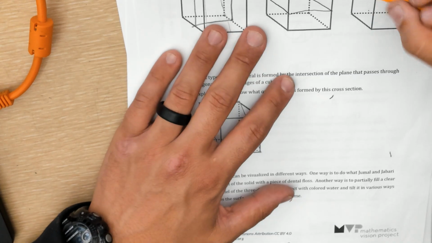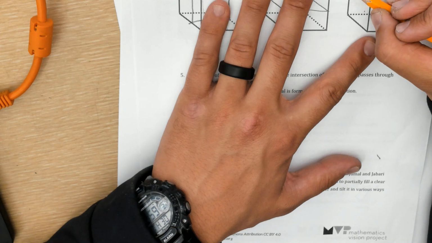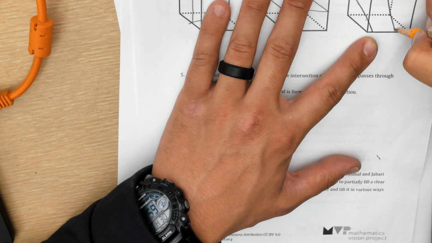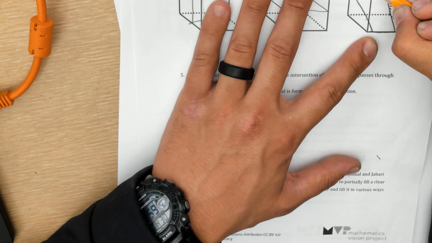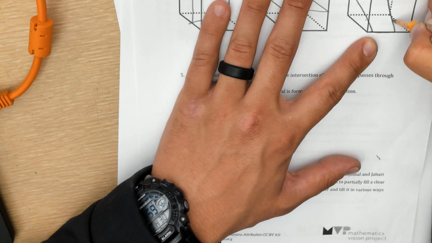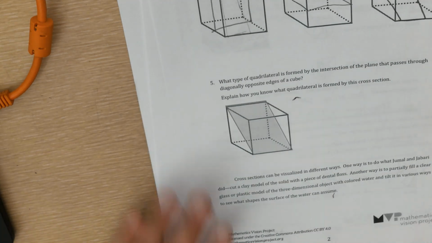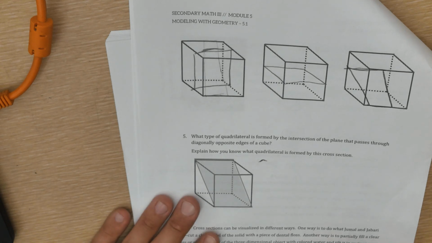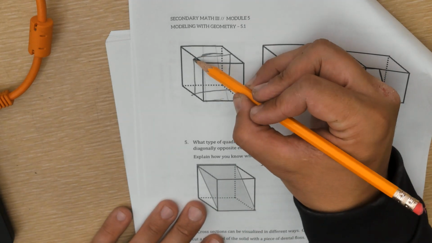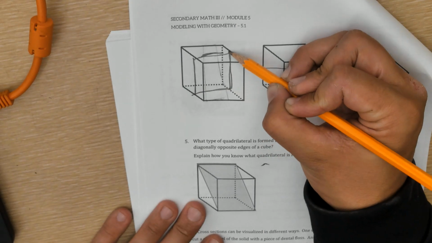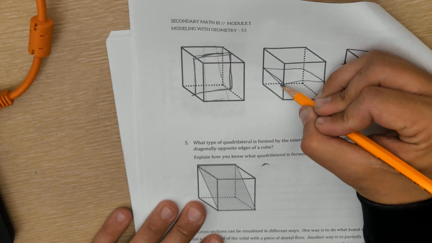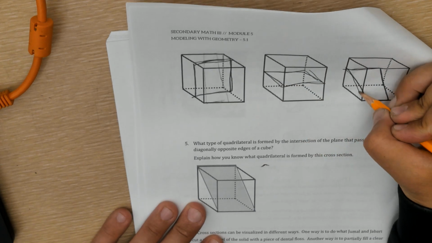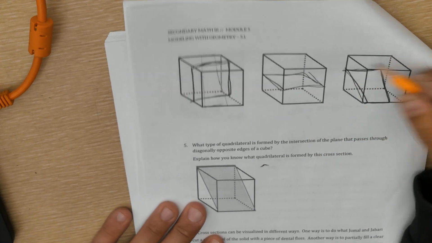I could even go diagonal if I wanted to. So let's go from here to there. We can make all these cross sections depending on how we place our knife. We get a cross section accordingly. You can just draw any three you want, as long as they slice the cube any way you want to.